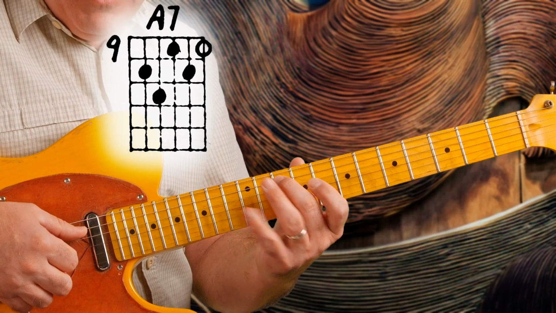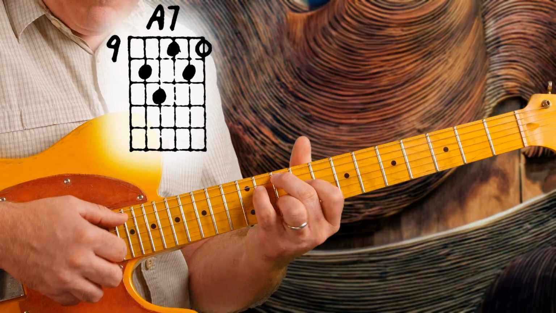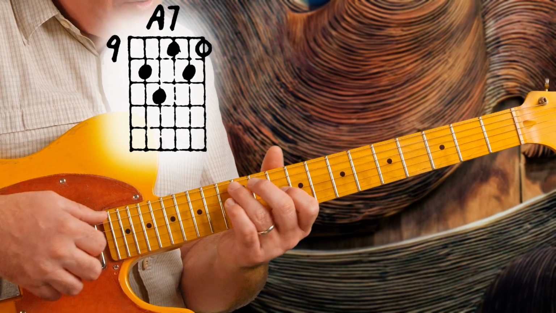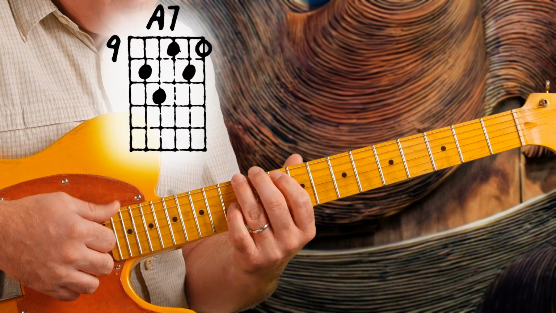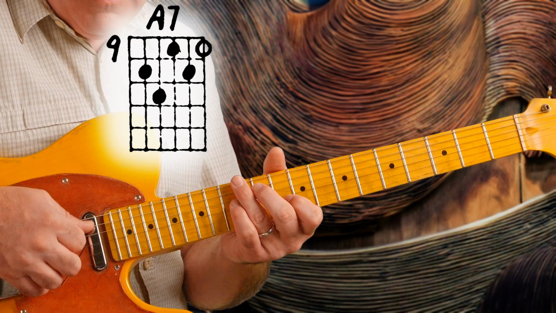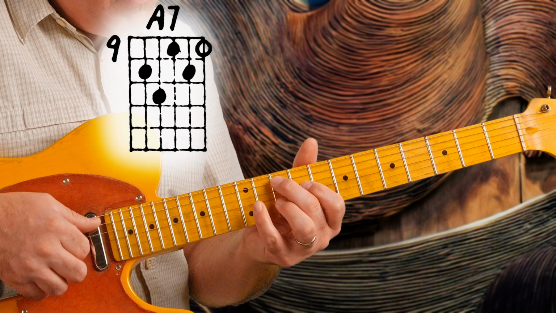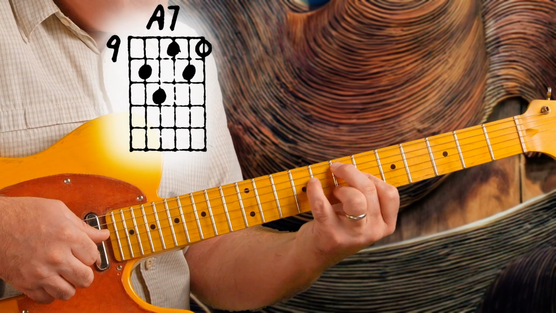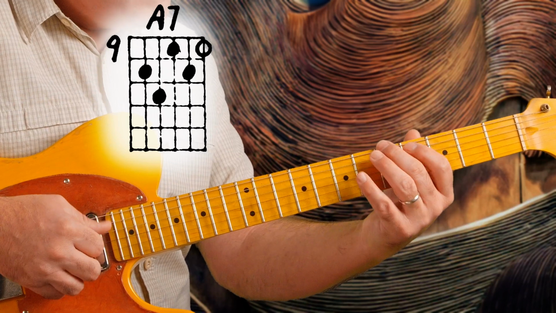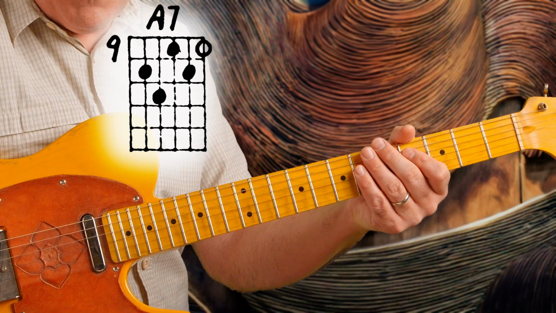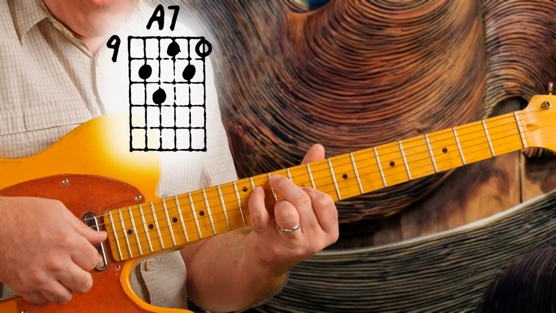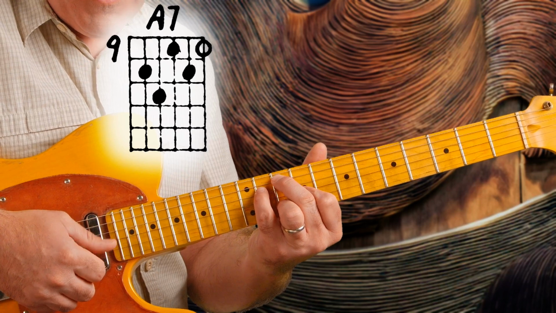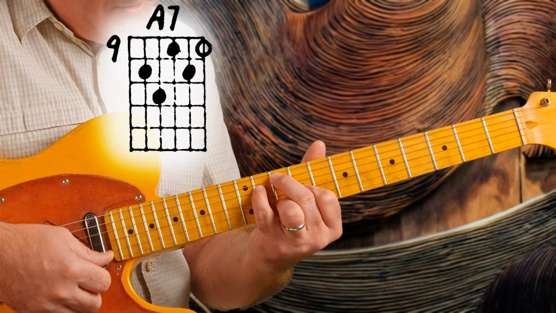Position 9, we have a flat 7. This is one of my favorite ways to play the A7 chord. It's that A7 with the flatted 7 in the bass. So a flat 7, 3, 5, and then root note on the top.